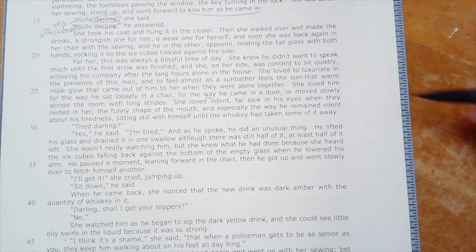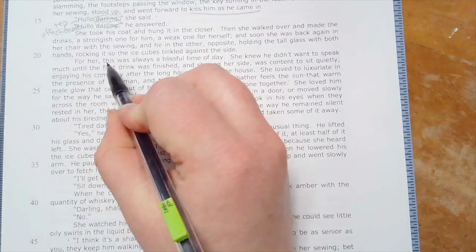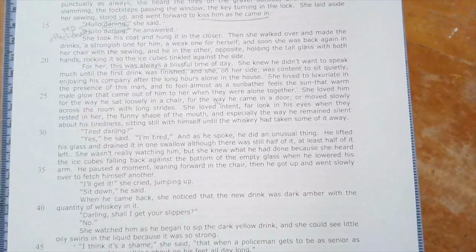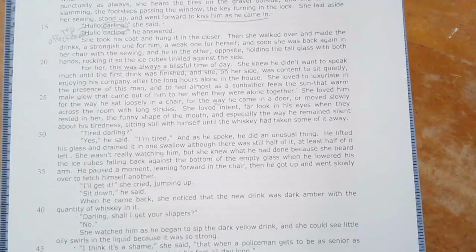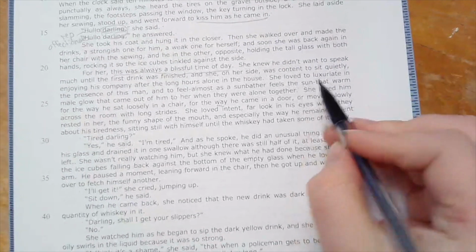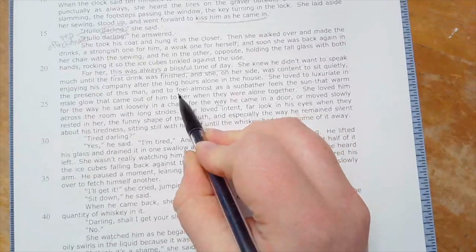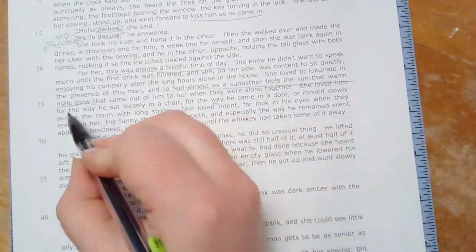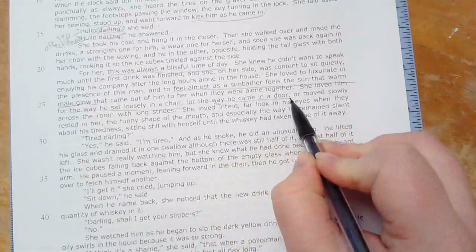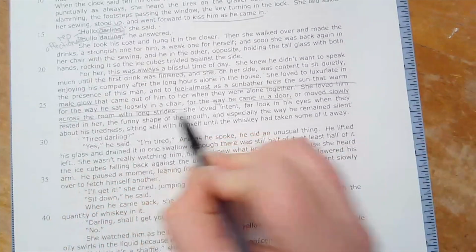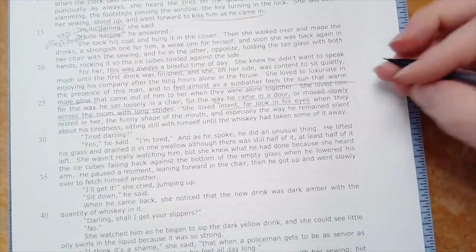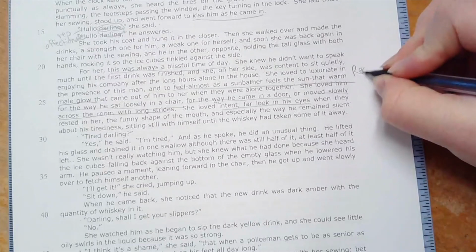Alright, so in this paragraph we find out some more details about how Mary feels about her husband. I'm going to underline, this was a blissful time of day, and then I'm going to underline some of the things that it mentions that Mary loves about her husband. She loves how she feels, a warm glow when she's around him. I'm going to put the way he sat in a chair, the way he came in a door, the way he moves across the room, the look in his eyes, and out to the side I'm going to make a note so I can remember why I underlined this. Reasons Mary loves her husband.